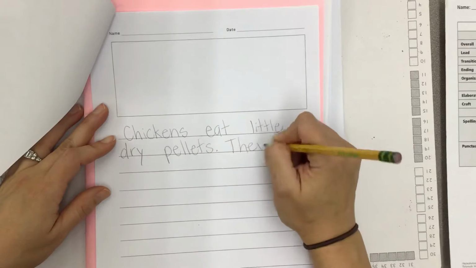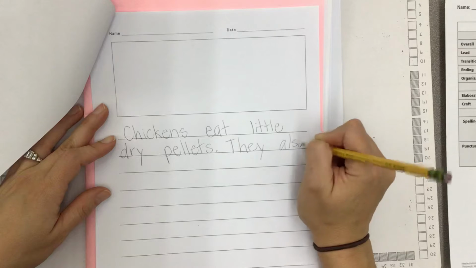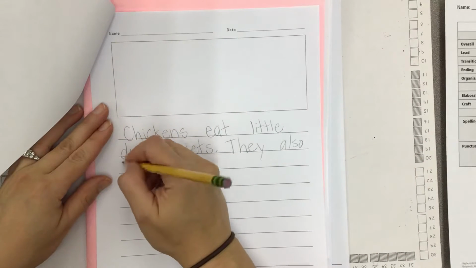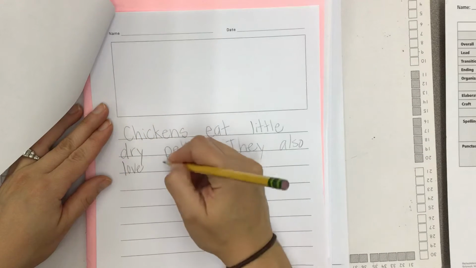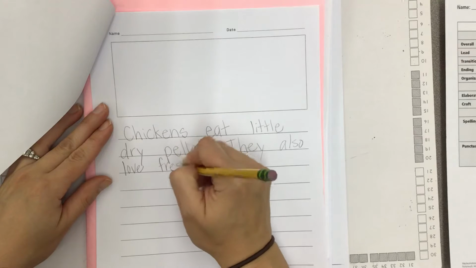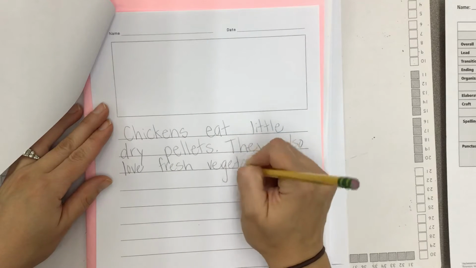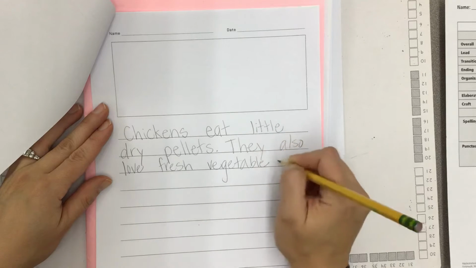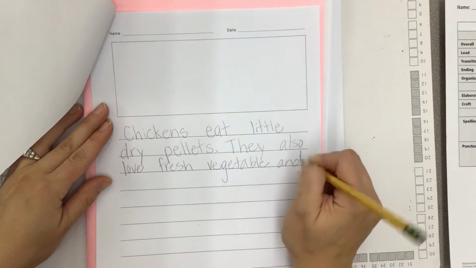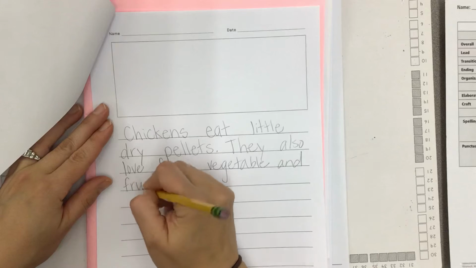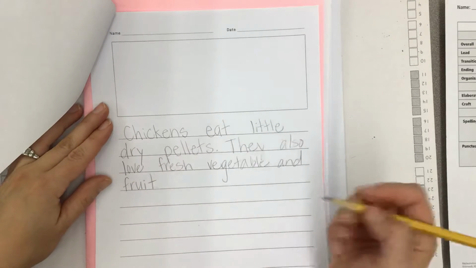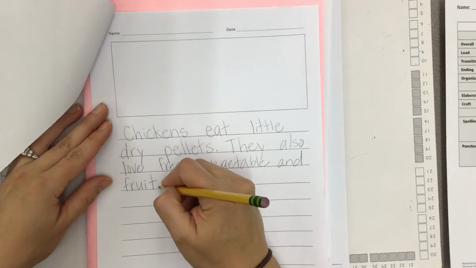They also love fresh vegetables and even some fruit. So I'm going to add that, and fruit. My chickens loved watermelon. Maybe I should put that.